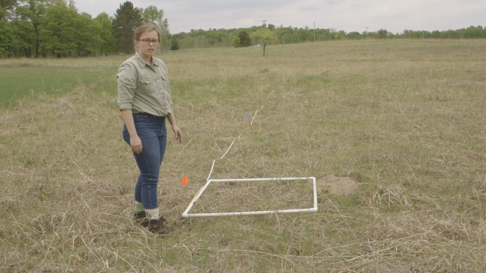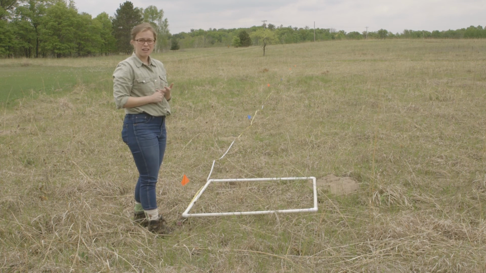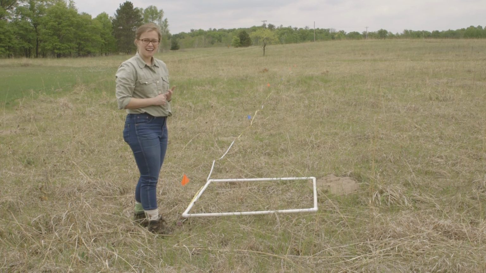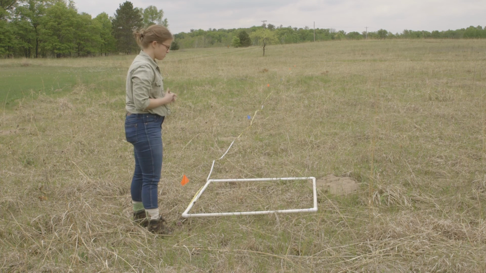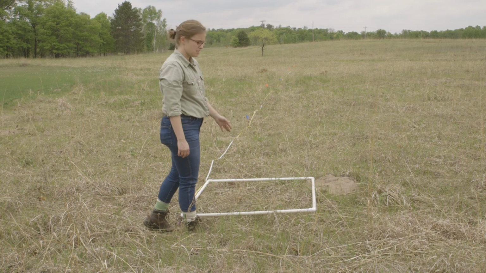Now we want to avoid really abnormal things in the landscape. So ant mounds, gopher, badger, prairie dog holes, anything like that that's really very abnormal. And so in this case, we actually do cover part of an ant mound that you can see here.